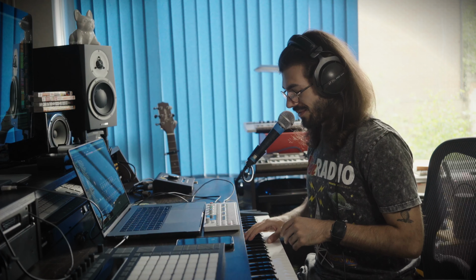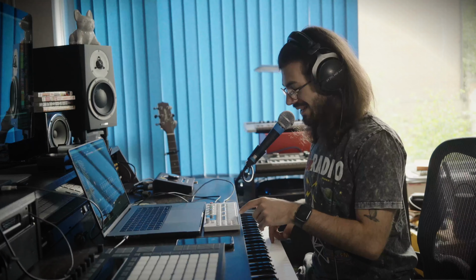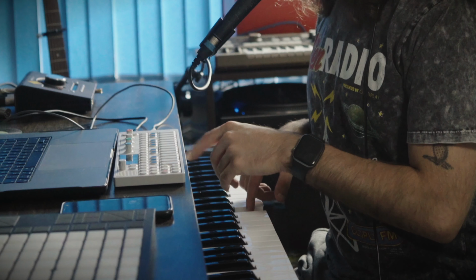I found with the semitone you have to be a bit more careful on what chords you play, because then you start getting these single bend chord transitions and it gets a bit messy. But at least with the actual whole step, that tends to fall in line with quite a few notes and makes it a bit easier to get around something like that.